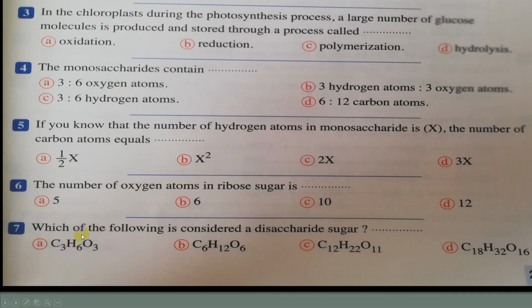Let's see number 7. Question number 7. Which of the following is considered a disaccharide sugar? Which one is a disaccharide?